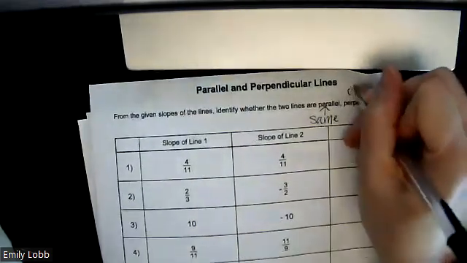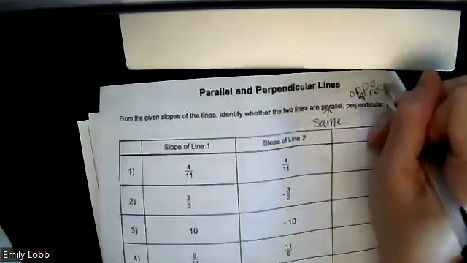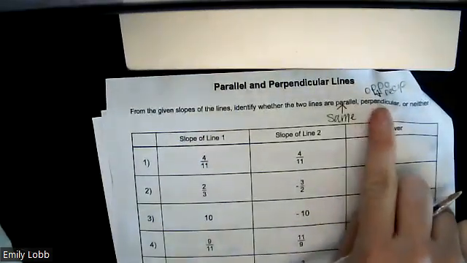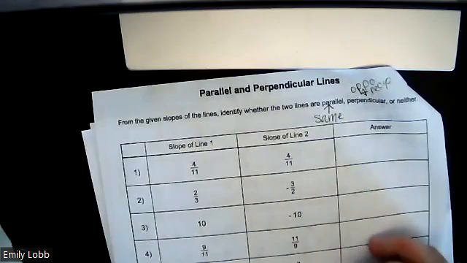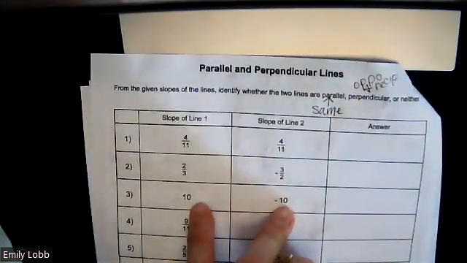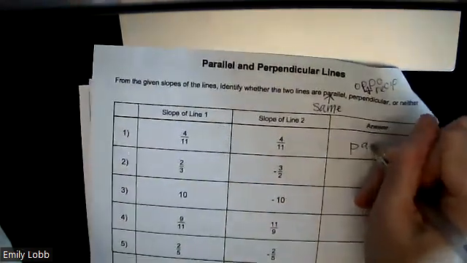If they are opposite reciprocals, they're perpendicular, like number 2. If they're not both or the same, then like number 3 would be neither. So we just did the first 3.